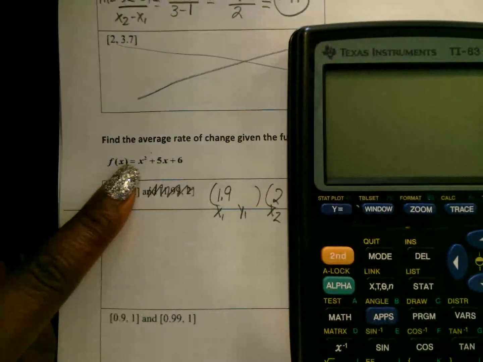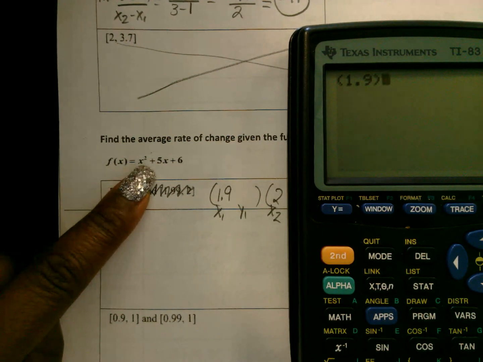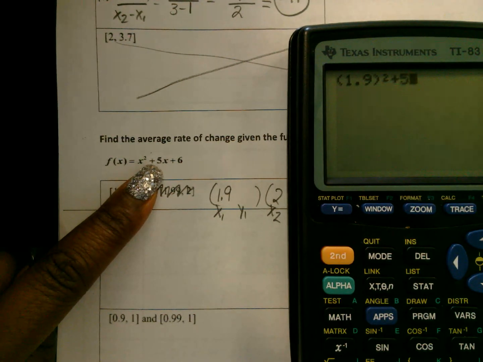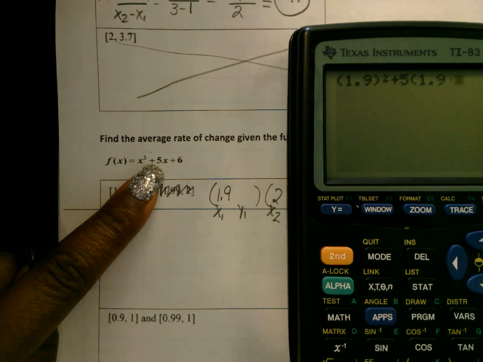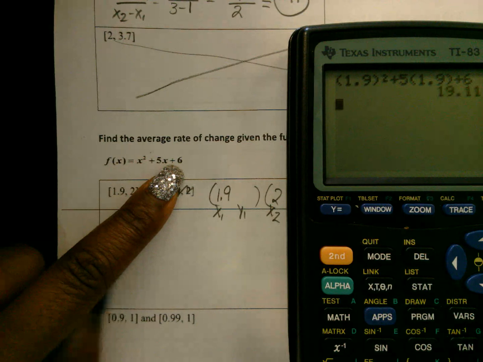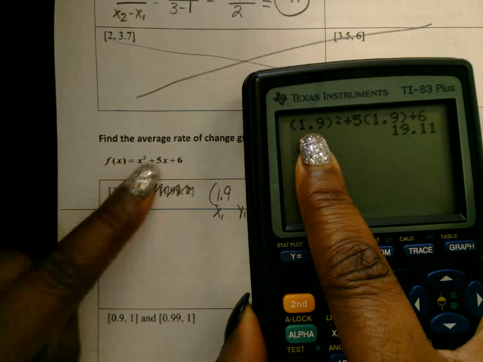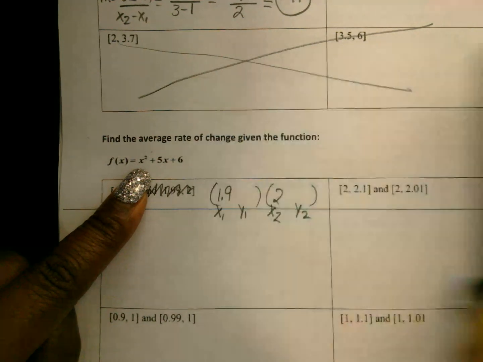I'm going to put 1.9 in parentheses and square it because that's a part of the equation, plus 5 times the 1.9, close the parentheses, then put plus 6. So all I'm doing is substituting 1.9 into the equation, which gives us 19.11.